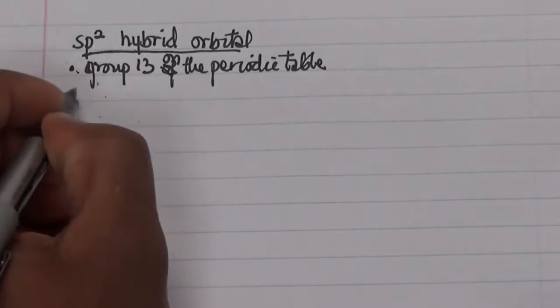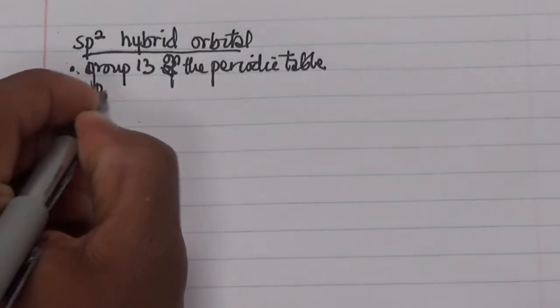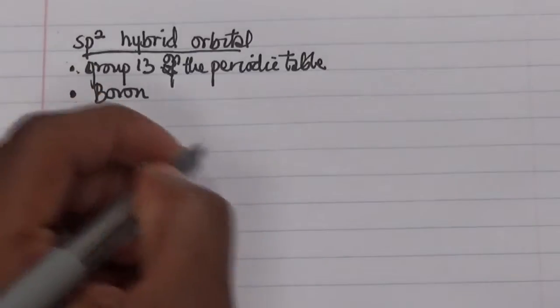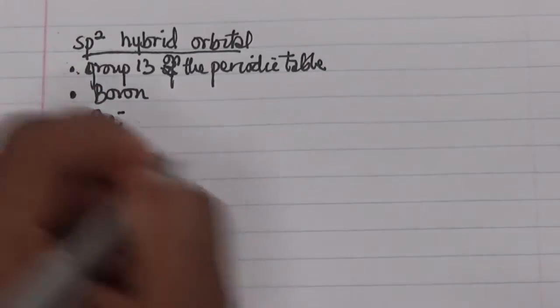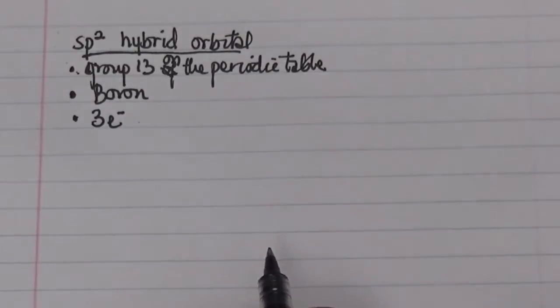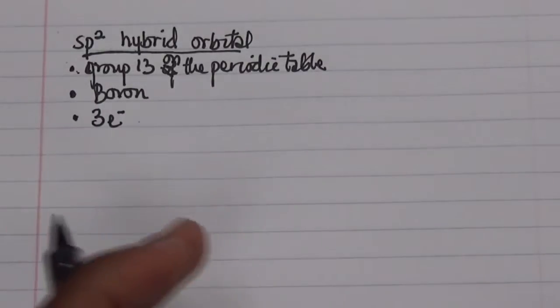Like for instance, we're going to look at boron, which has 3 electrons in its outer orbital or in its valence shell.